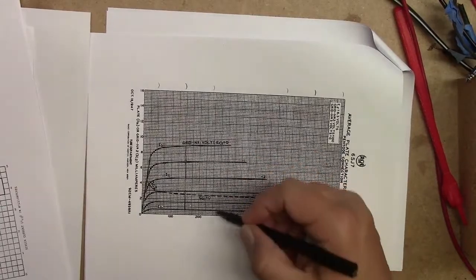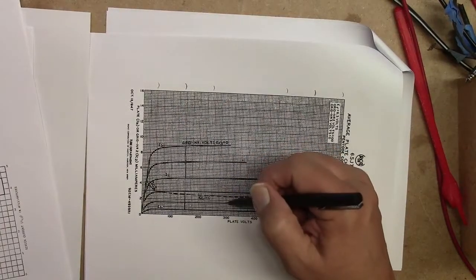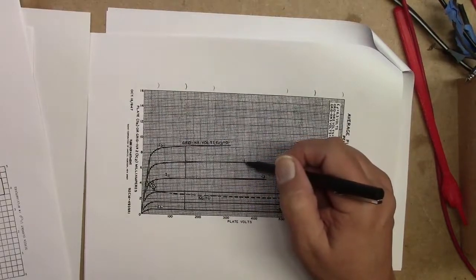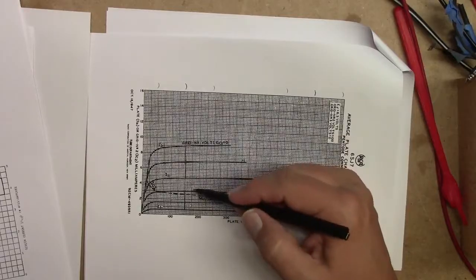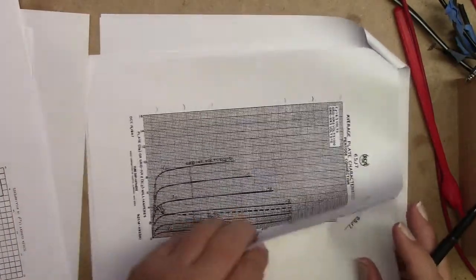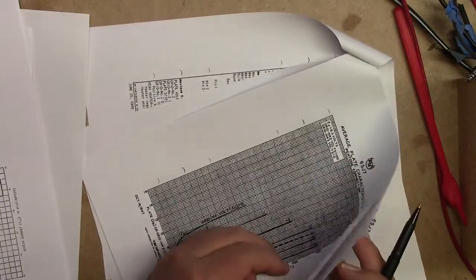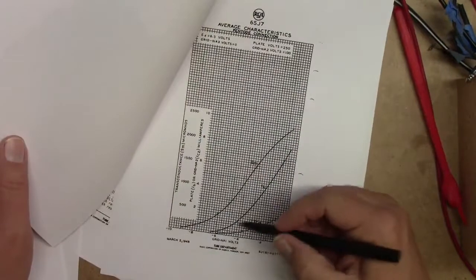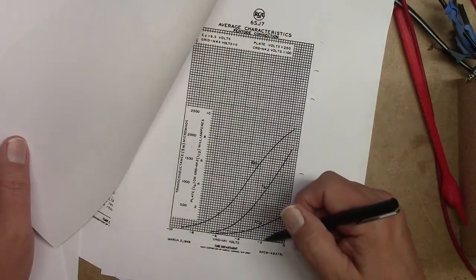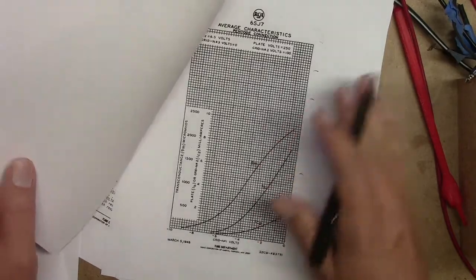So when these are not spaced equally, you have control over G sub M by picking your bias point on the grid. And this last graph in the data sheet on the RCA shows you that. This graph over here actually shows you that G sub M gets large as you go down in the bias point selection. All right, I hope that makes sense.